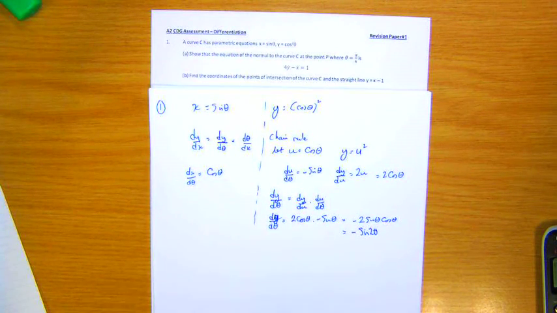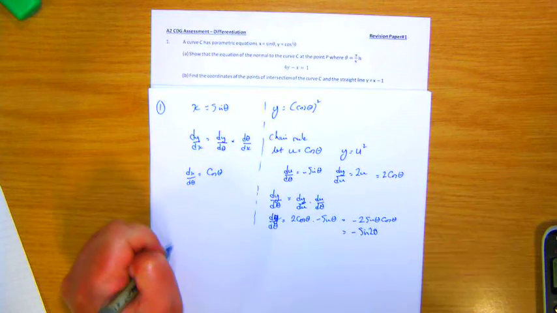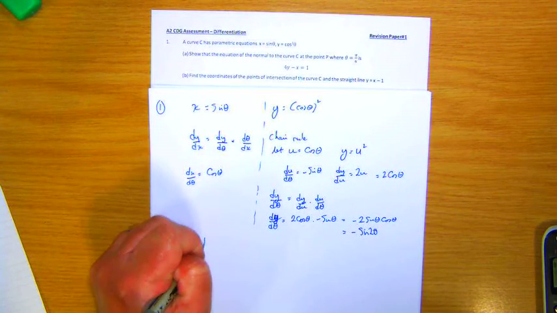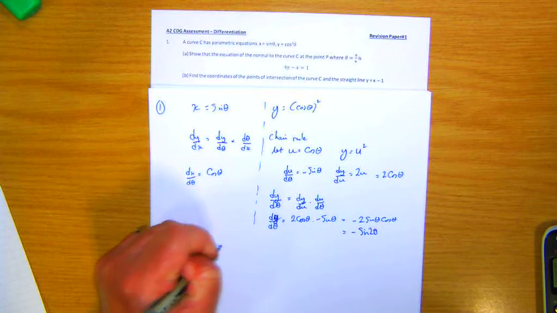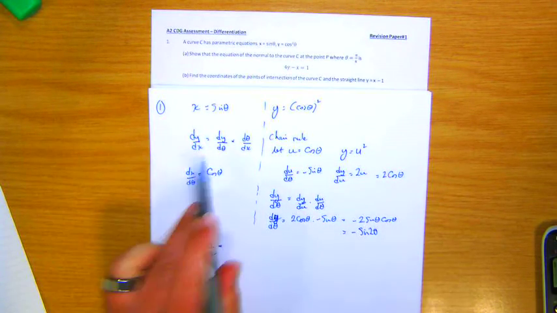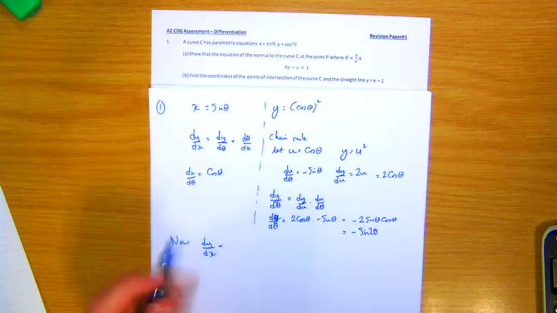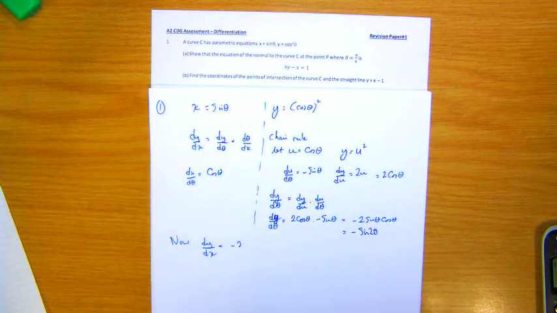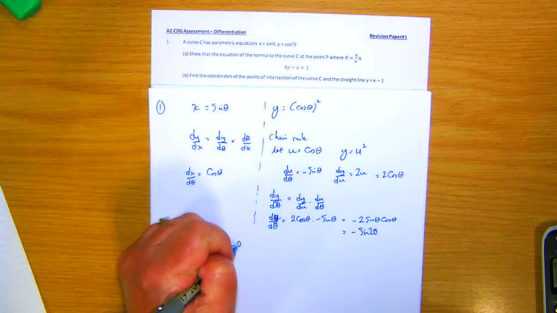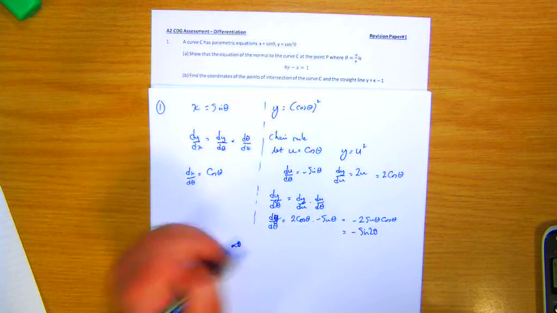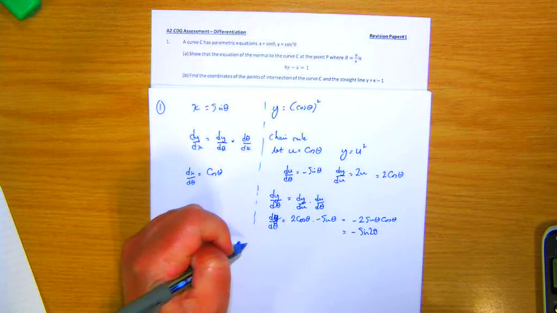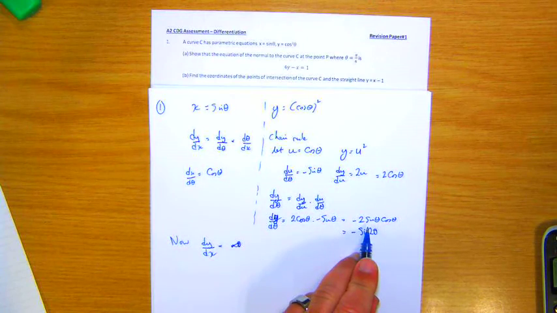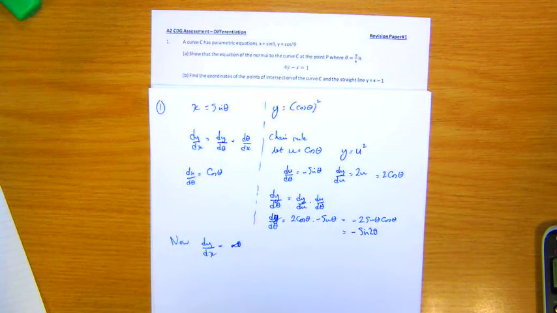So I've got my dx d theta, I've got my dy d theta. What I now need is dy dx. So dy dx is dy d theta, which is minus sine 2 theta. Actually, it might be easier to leave it as minus 2 sine theta cos theta, because we're going to have a cos which will cancel.